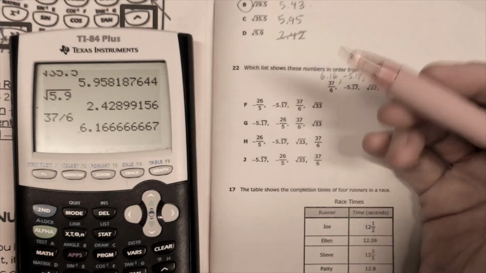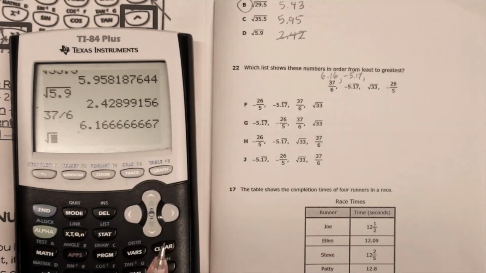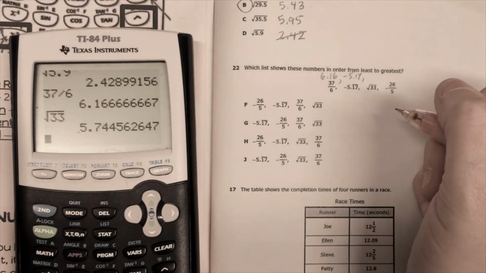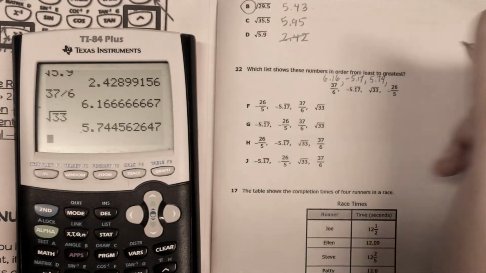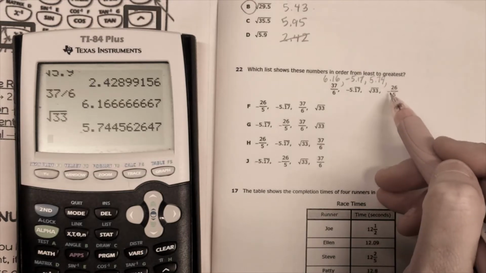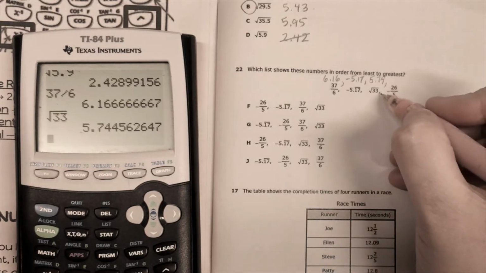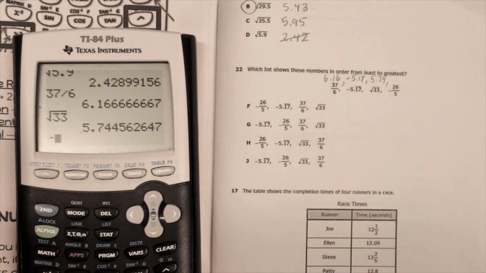What did you get for square root of 33? I can't hear you, Mr. Rumble, but was it 5.74? Okay. 5.74. And negative 26/5. So remember, minus in the middle. Is this minus between two numbers, or is it in front of a number? Now, it kind of looks like it's between two numbers, but remember, there's a comma in front of it. So think of this as like a brand new thing. So this is going to be negative 26 divided by 5. And for this one, I got negative 5.2.